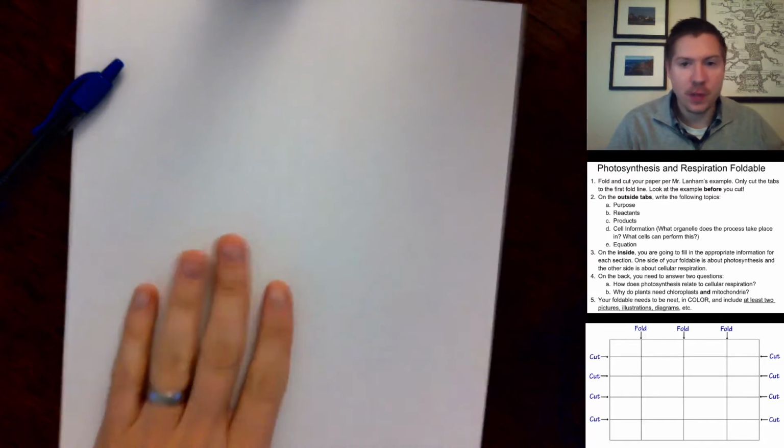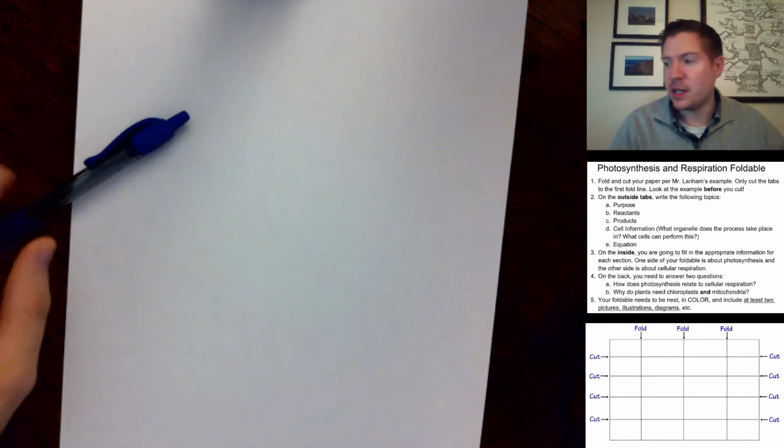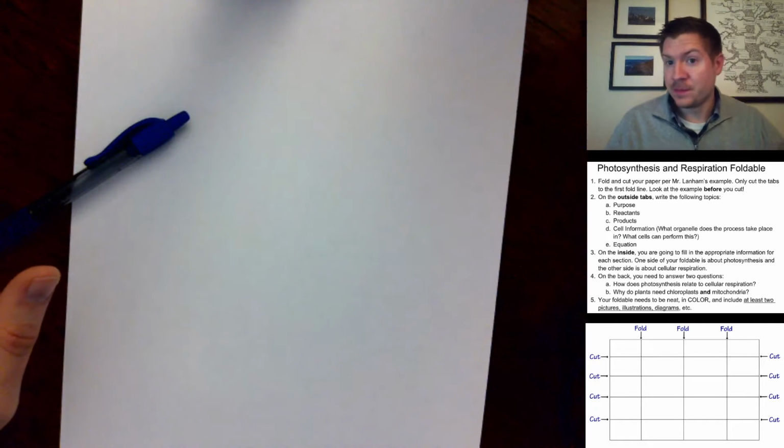Hi everyone, I'm Mr. Lanham, one of the science teachers at QO, and I'm going to be walking you through how to construct your photosynthesis and respiration foldable. So first thing, you want to make sure you have your paper, something to write with, and some scissors.